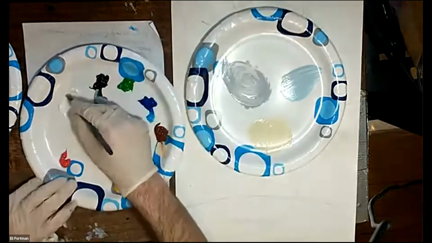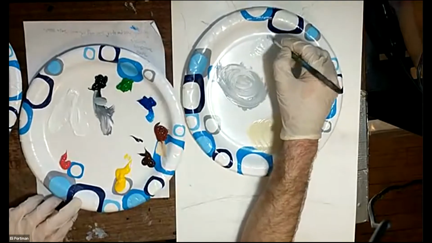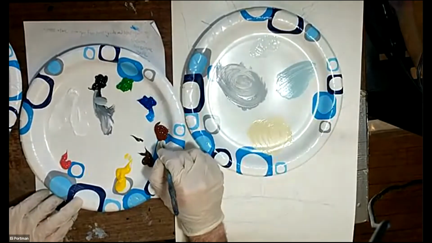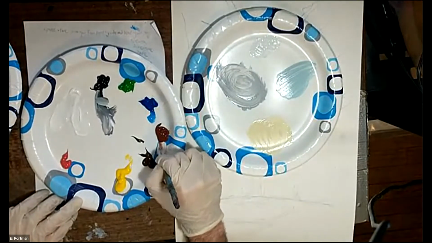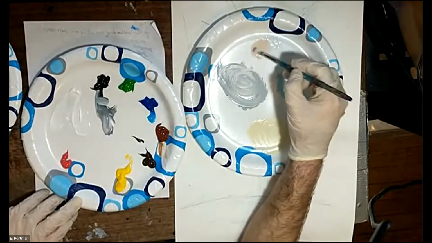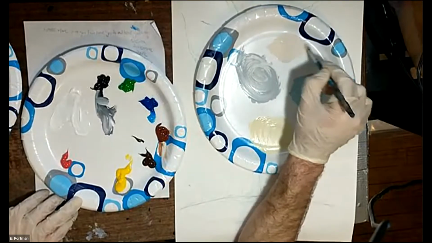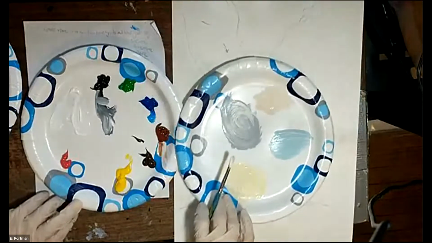Now our next color, once again, we're going to use some white and a tiny bit of warm brown. So you'll end up with kind of a skin tone color, something like that.